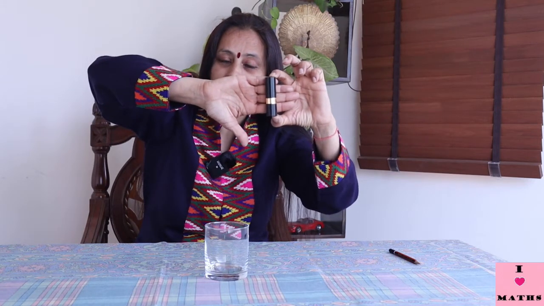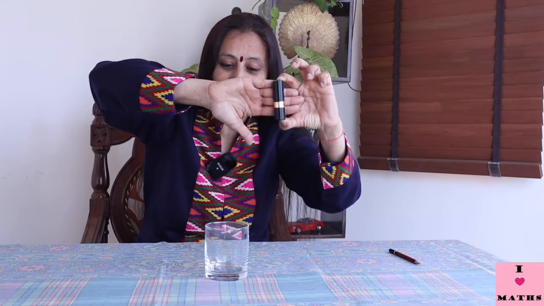Same way, if you have to measure this lipstick. So see, this lipstick is 4 fingers long. If you have to measure this glass, the length of the glass, let us measure 4 and 2, 6 fingers long. So this is how we can measure the length of small objects.